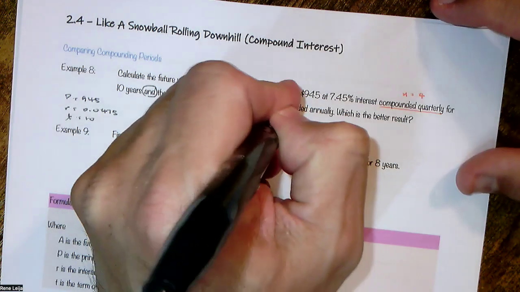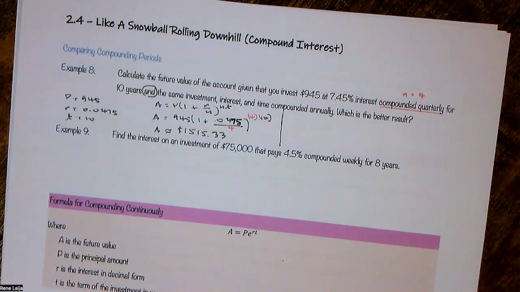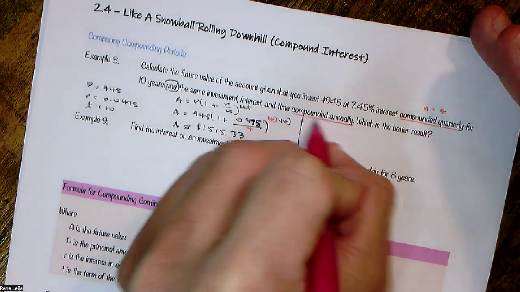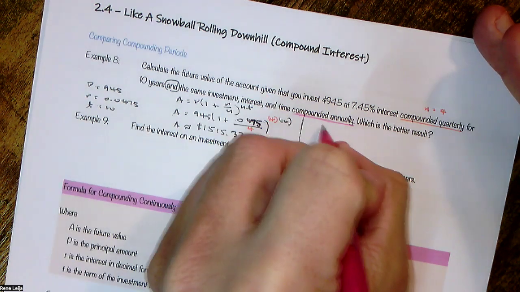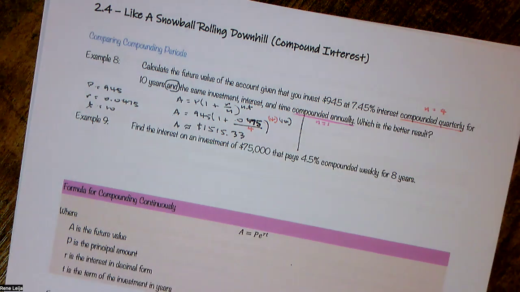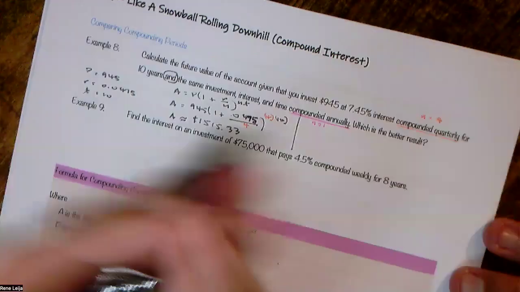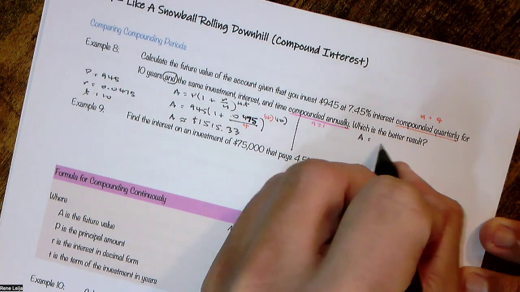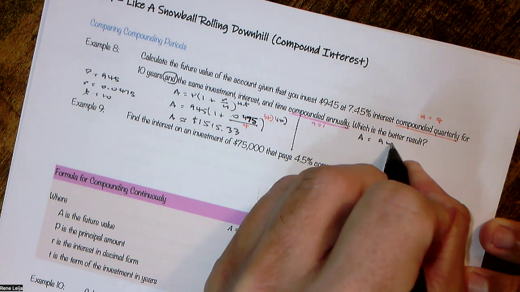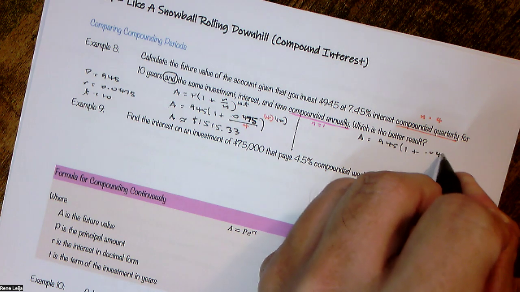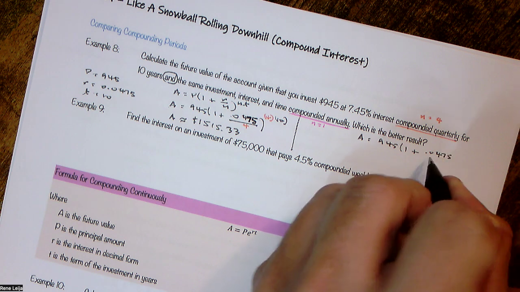All right, now they want to know what it is going to be when it's compounded annually. If it's compounded annually, then n is just going to be 1. Okay, so again, we have the same PRT. So 945 times 1 plus our rate, 0.0475.